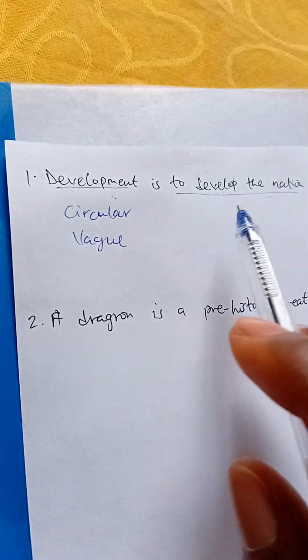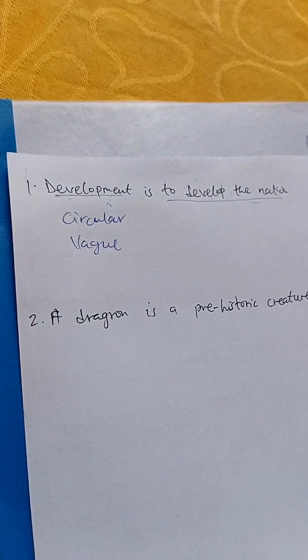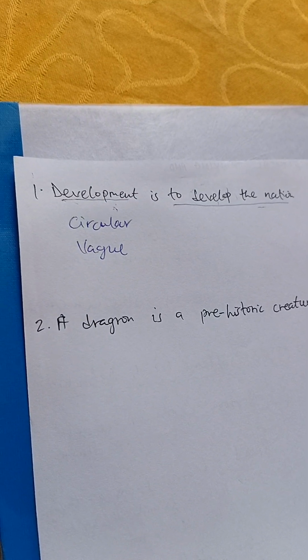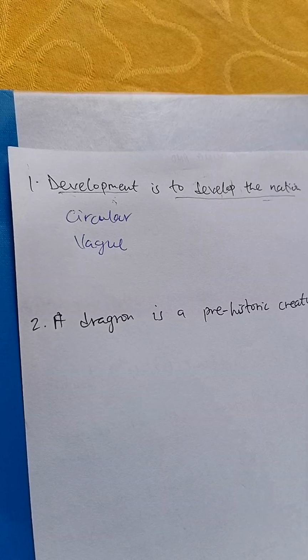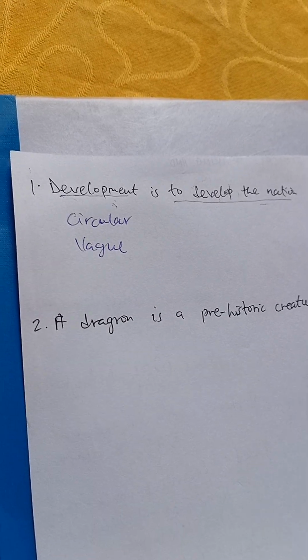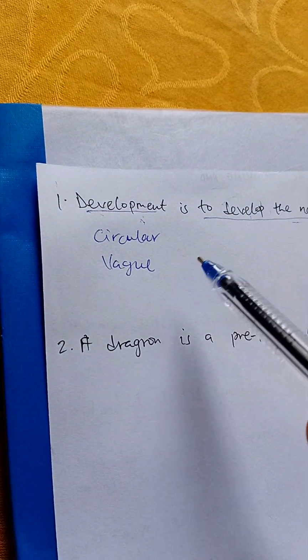This is very, very not clear. How can you say development is to develop the nation? How are we developing the nation? Are we developing the nation economically, socially, or politically? Like how? What are we going to do? So this definition is both circular and vague.